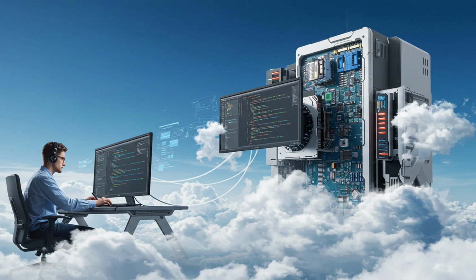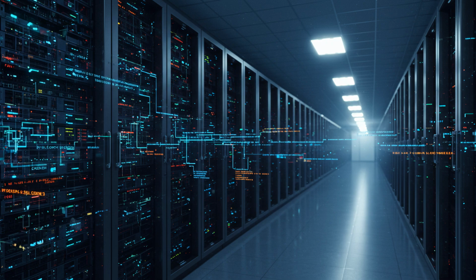So what is infrastructure as code? IAC means managing and provisioning computing resources using code. Instead of manual setups, you write scripts that define your infrastructure. This code can be version controlled and reused just like your app code. The result? Automation, consistency, and the ability to scale without chaos.